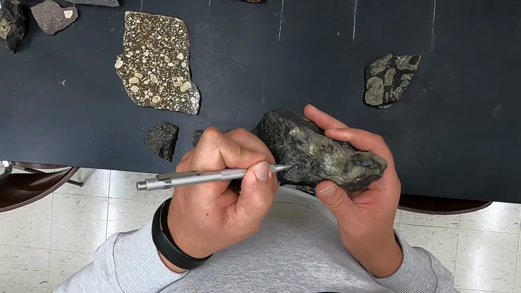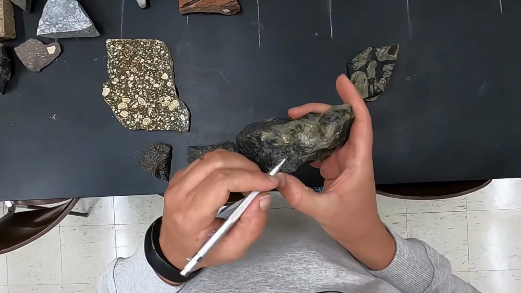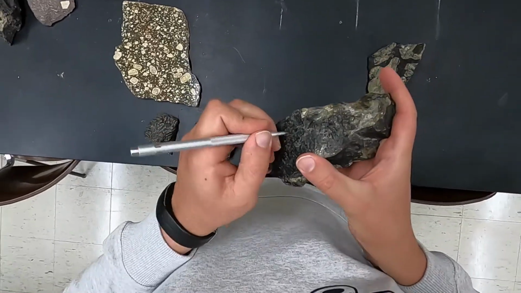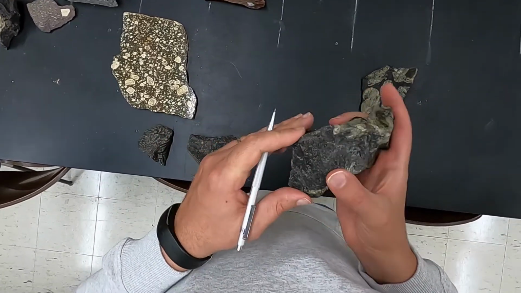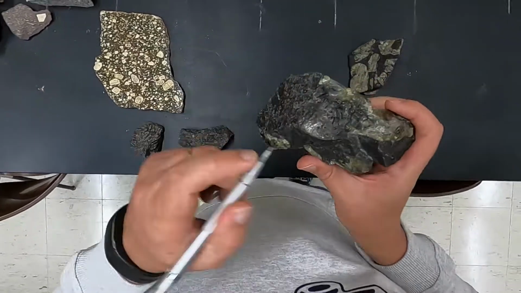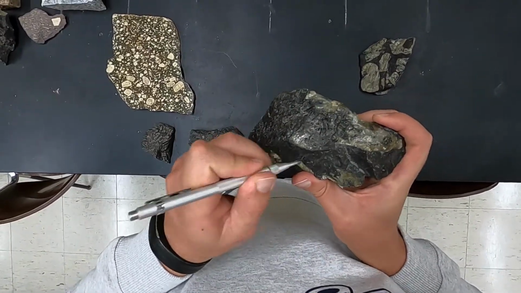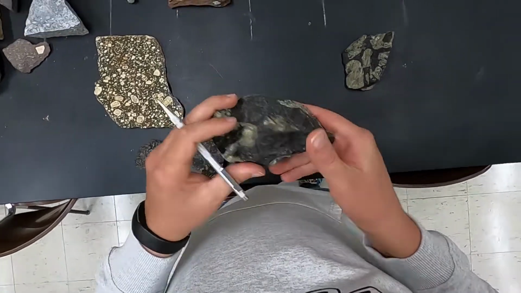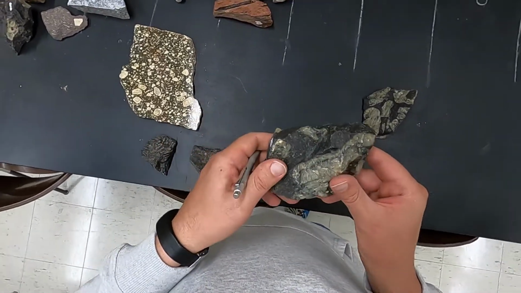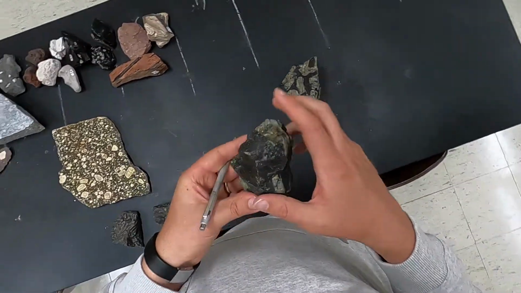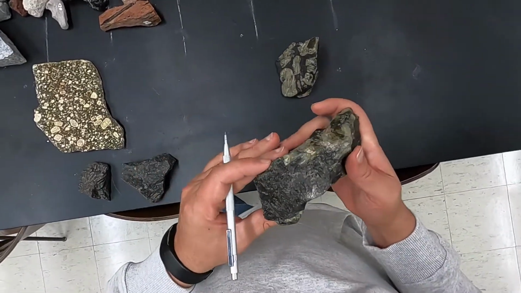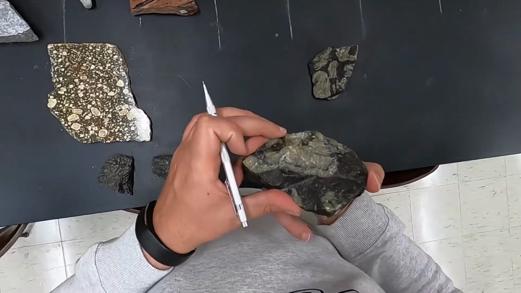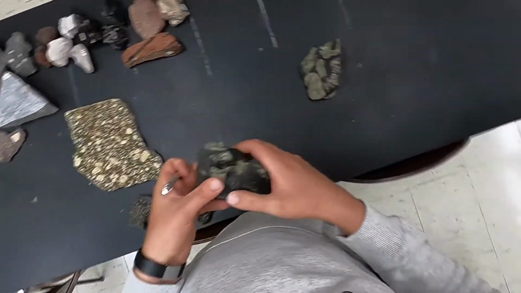This appears to be quite soft, so there could be also some biotite in this particular specimen, which is quite rare, but this could be also the product of alteration. So it's difficult to tell. Definitely these are quite soft, so there could be also some biotite in this specimen. I don't see any olivine. Sometimes you might find also olivine in basalts.